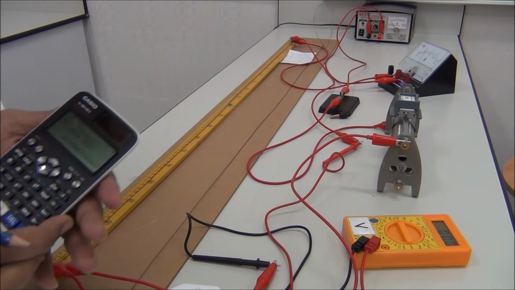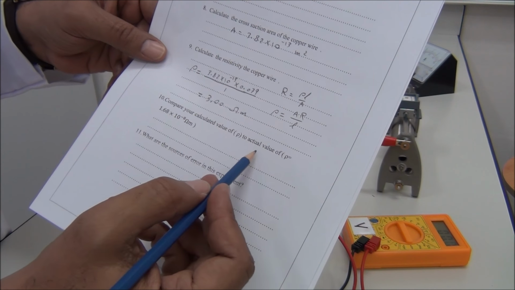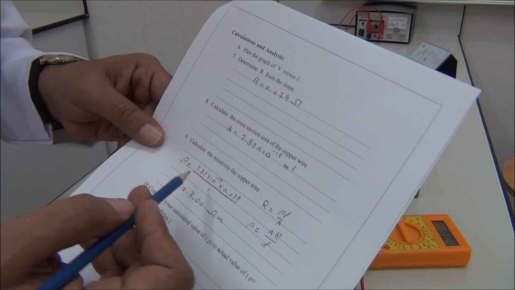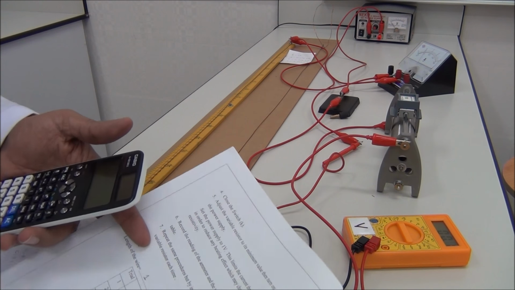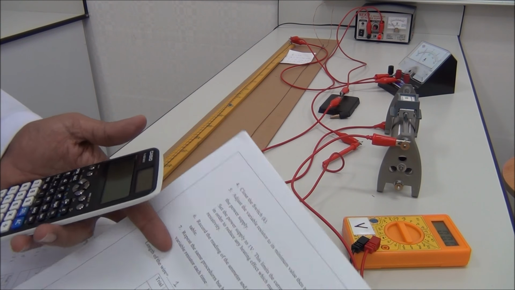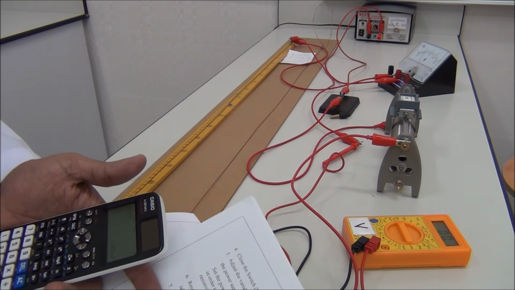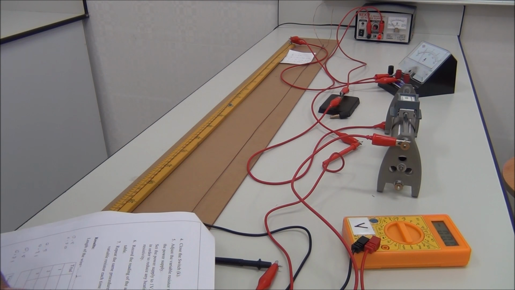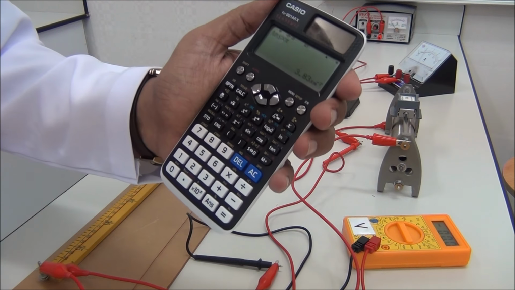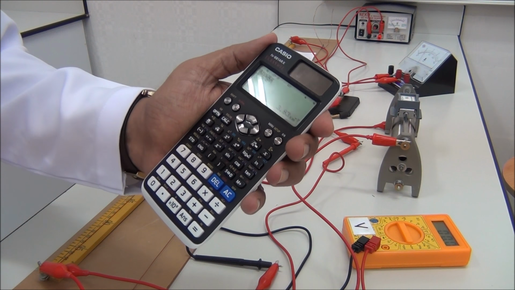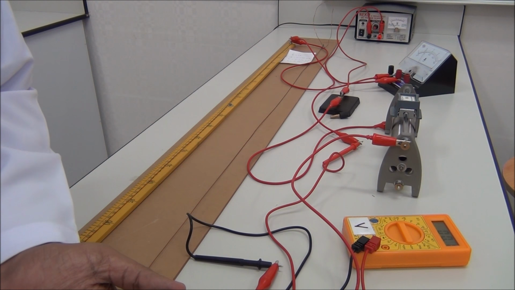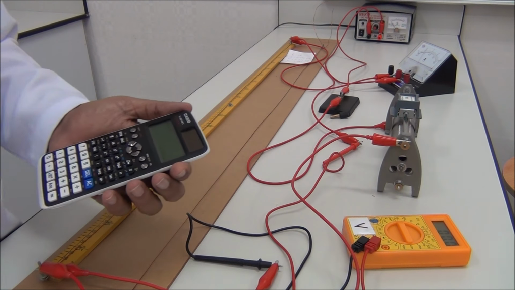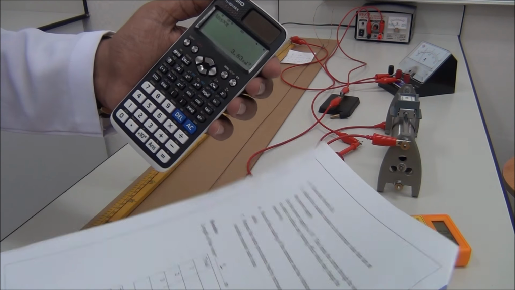Now we calculate this value. We said compare your calculated value of rho to the actual value 1.6. When we compare, we divide the big value by the small value. We check the area because we made a mistake here. This is the squaring of this value. So we recalculate the cross-section area because we made a mistake. It is 3.83 times 10 power negative 7, not 10 power negative 13 like we did before. Take care with calculation. So now this is the answer, 3.83 times 10 power negative 7.